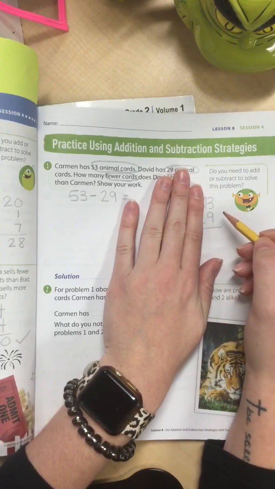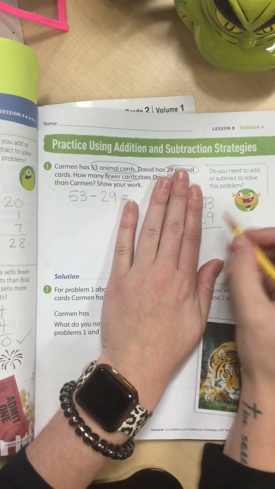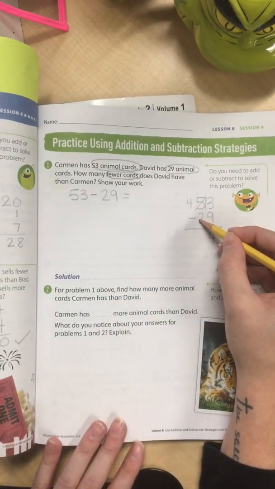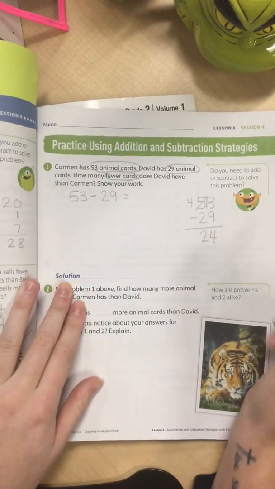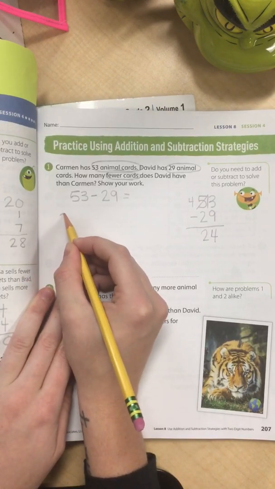Don't stop. So 13 minus 9 equals 4. 4 minus 2 equals 2. So you can solve it that way. You can rewrite your problem. I know some of you like to do addition.